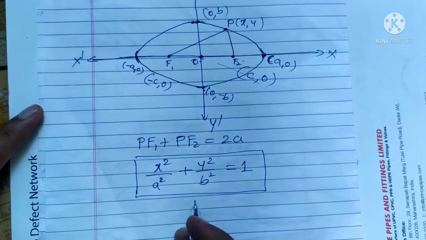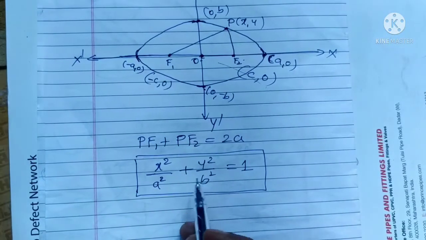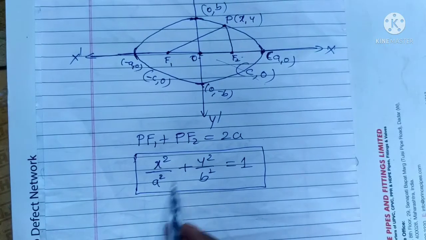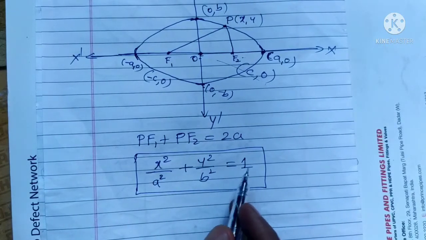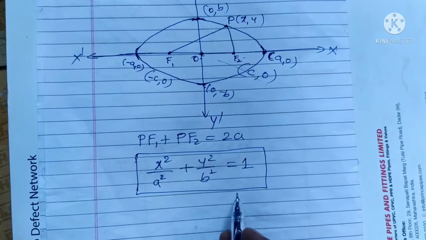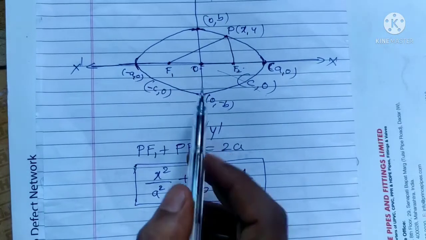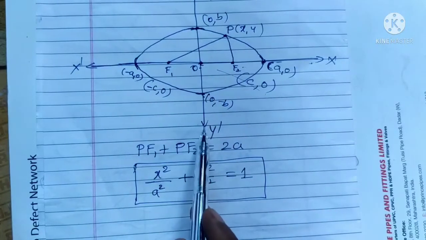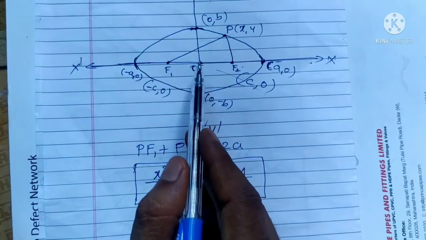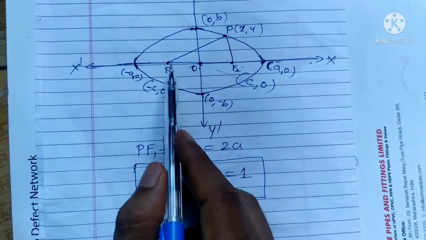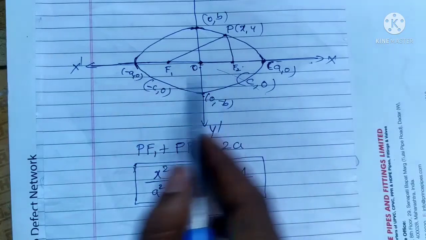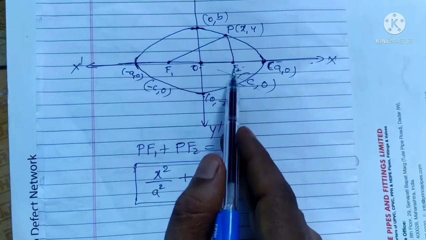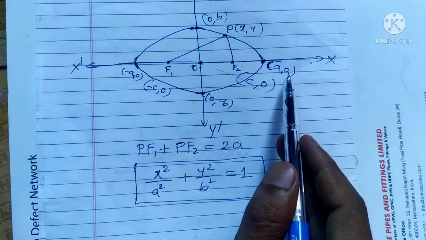Then you can go through the derivation which is in the book. But you have to remember this formula, that is x square by a square plus y square by b square is equal to 1, the equation of the ellipse. What are the conditions? Major axis on the x-axis, minor axis along the y-axis, and center on the origin. Definitely foci always lie on the major axis, so if the major axis is along the x-axis, then the foci lie on the x-axis.